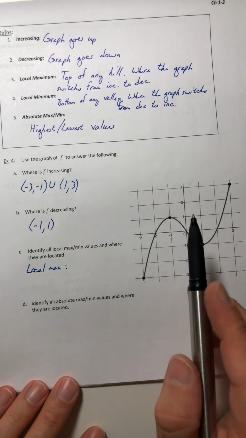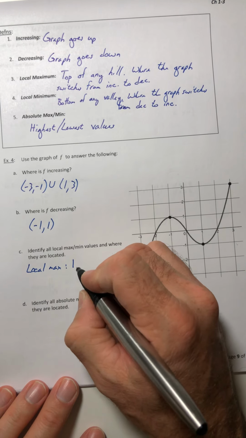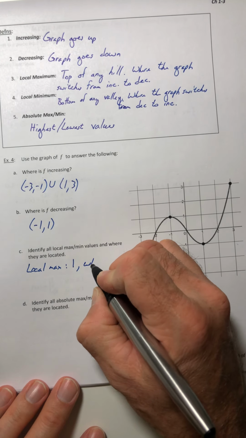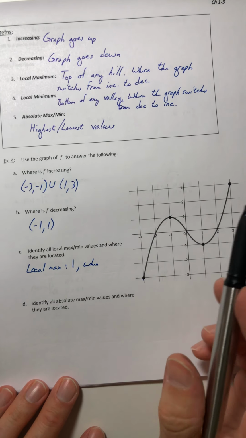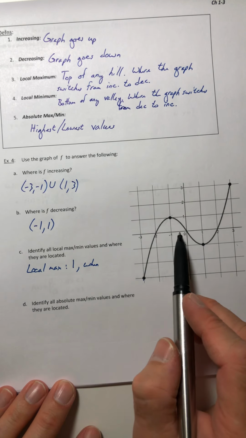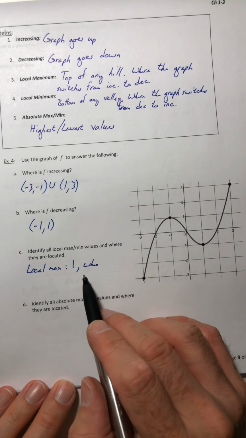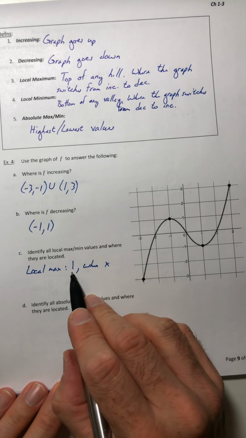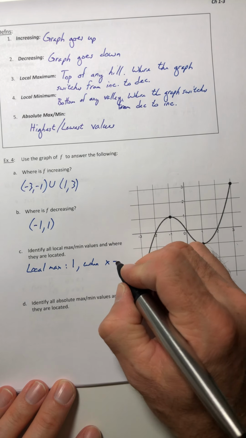So the max value is the 1. And when it says where they are located, it wants to know the x value. So the max and the min is the y. The location is the x. So the max is 1 when x is -1.